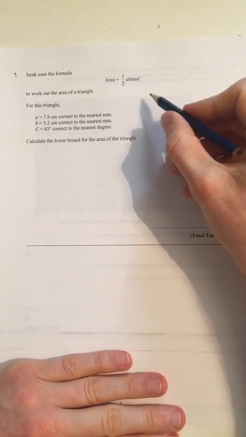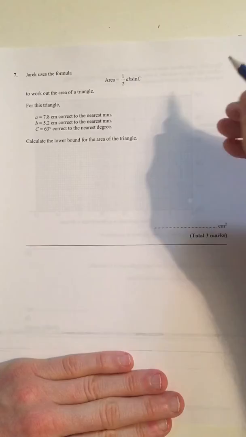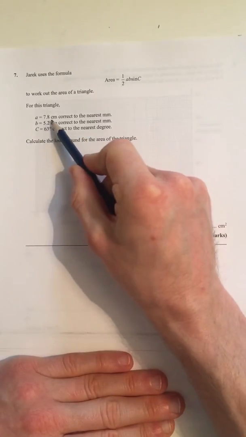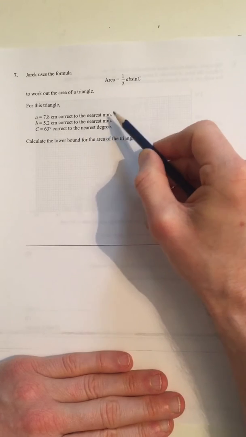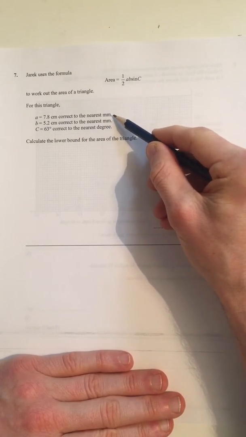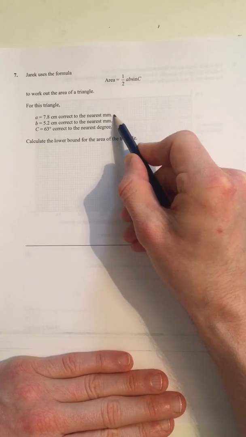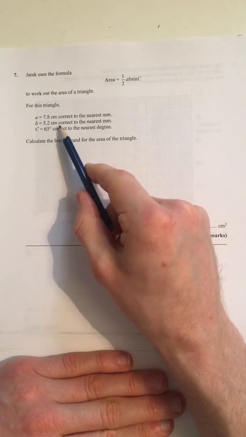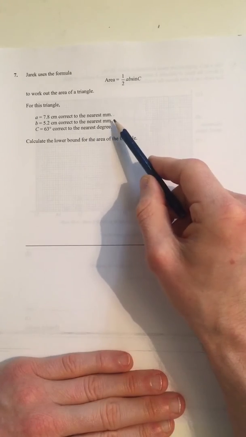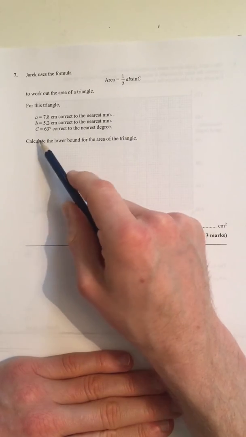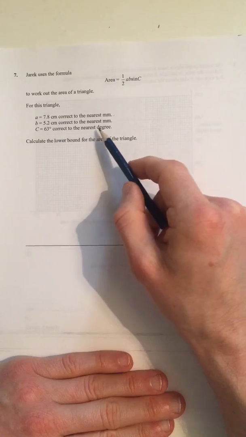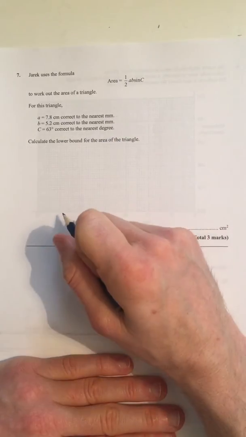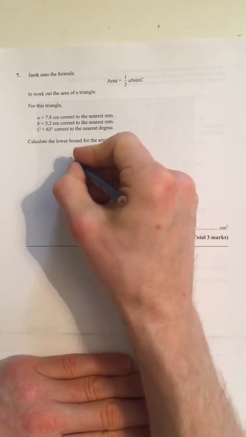Jack uses the formula area equals a half AB sine C to work out the area of a triangle. For this triangle, he's measured A to be 7.8 centimetres, and that's correct to the nearest millimetre. So straight away when it's saying this, I'm assuming this is a bounds question. B equals 5.2 centimetres, and that's correct to the nearest millimetre as well. And C equals 63 degrees, correct to the nearest degree. Calculate the lower bound for the area of this triangle.